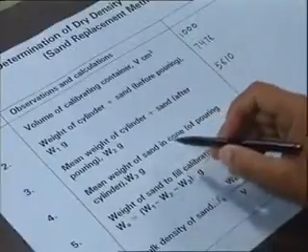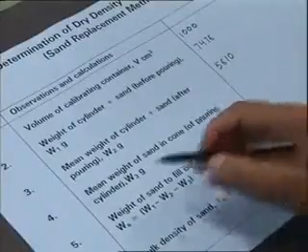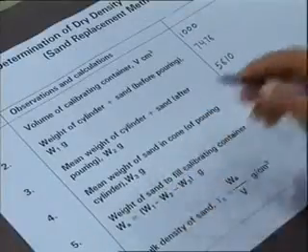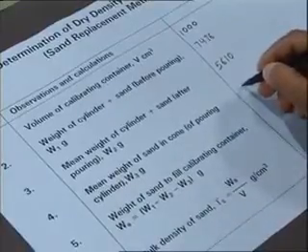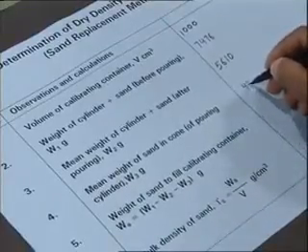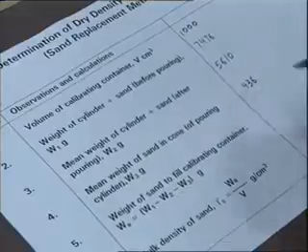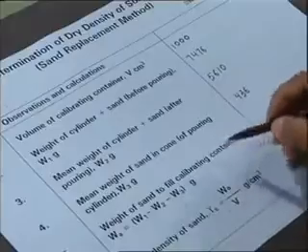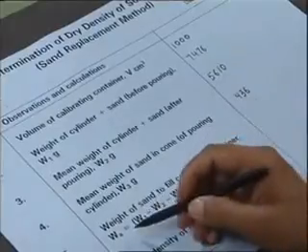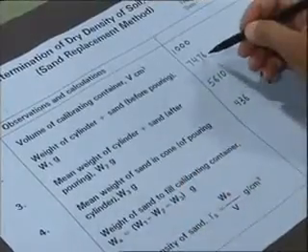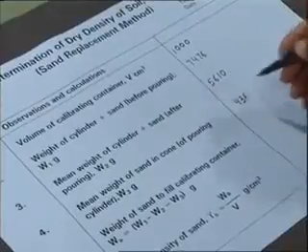Record the mean weight of sand in cone of pouring cylinder, that is W3. Weight of sand to fill the calibrating container, that is WA, is the difference of W1 minus W2 minus W3.